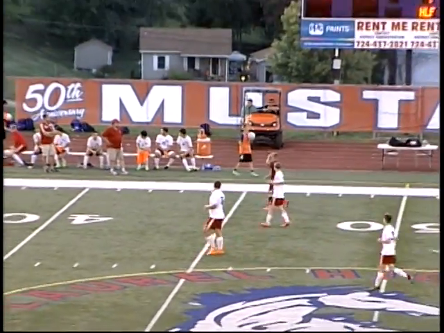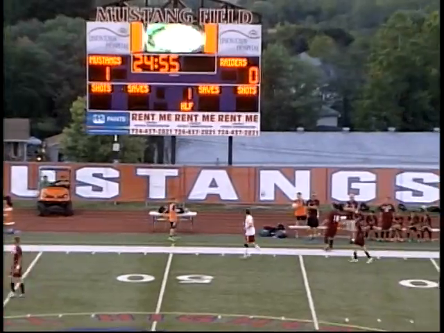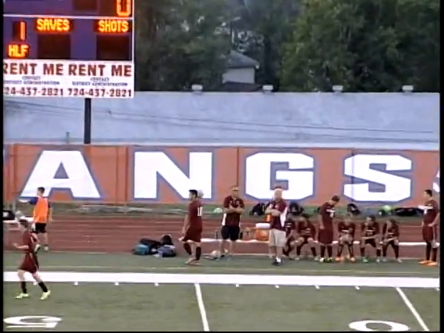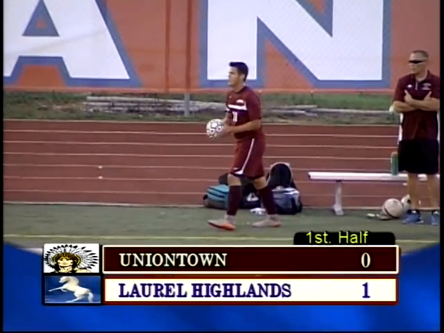A 1-0 lead for Laurel Highlands over Uniontown. The Mustang goal scored by Timmy Lucas at the 30:07 mark of this first half.